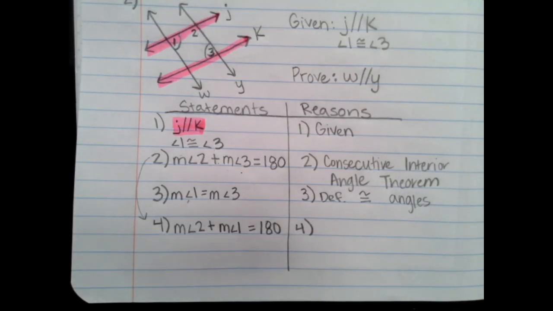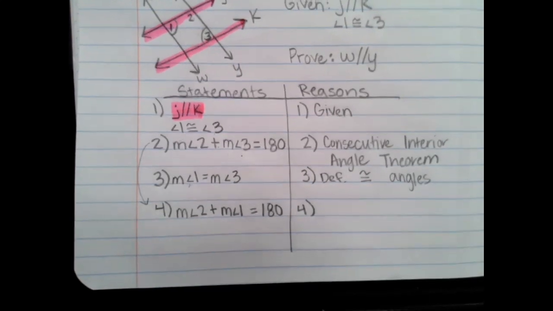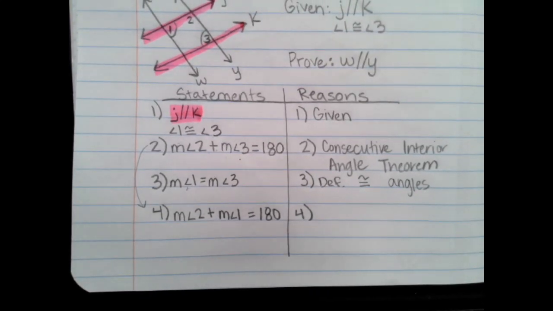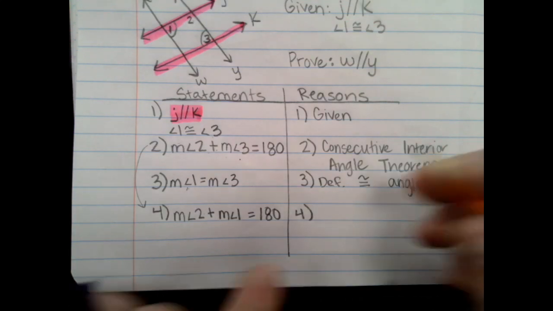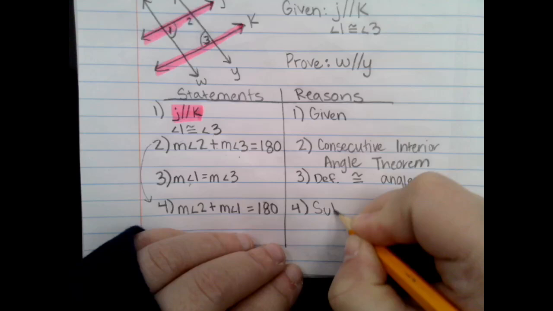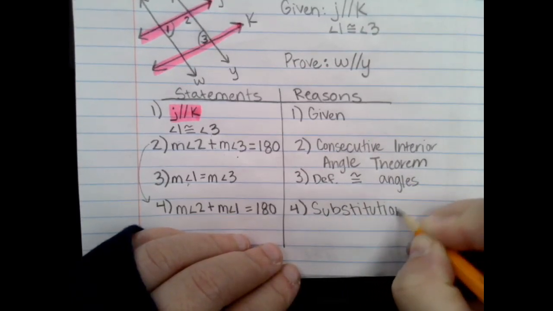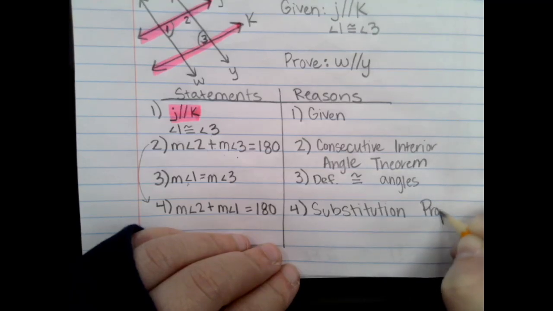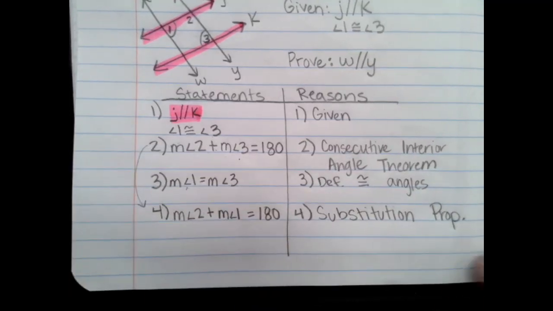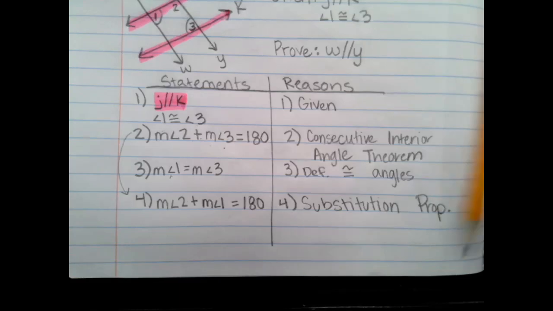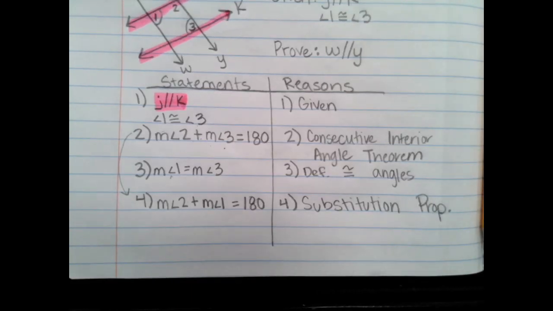So again, back to chapter 2, what says that we can switch something out for an equal amount? Like in soccer, when you switch out a player because they're tired, substitution. Good. I'm doing prop for property, not like prop in a player or musical.